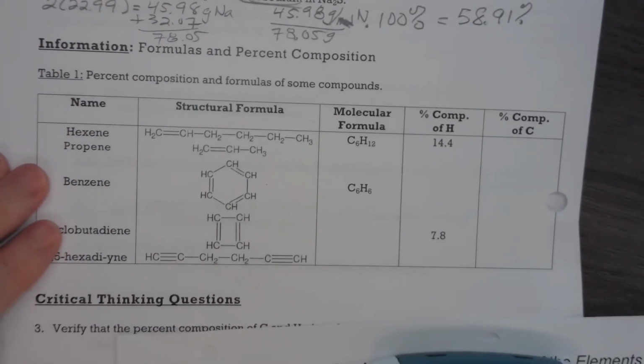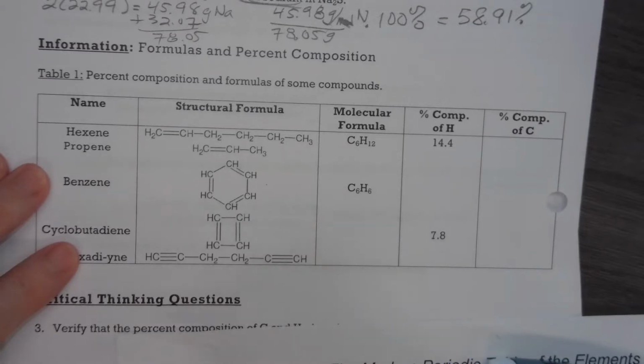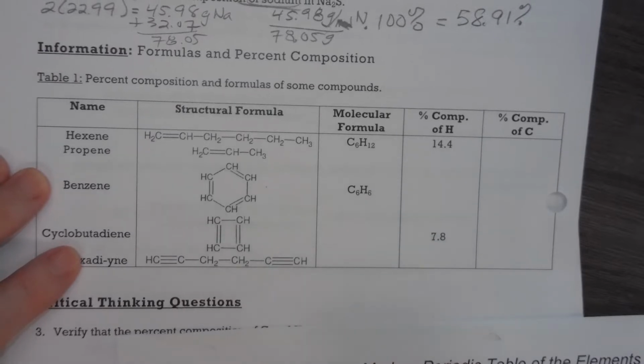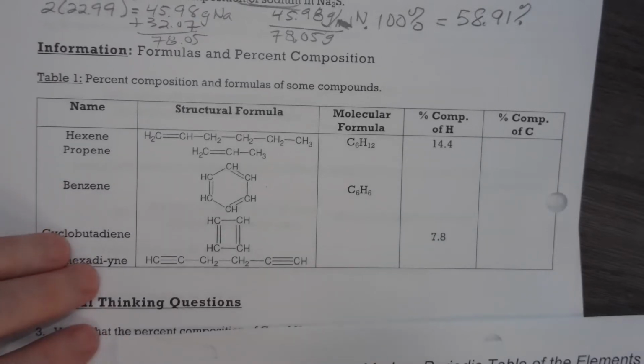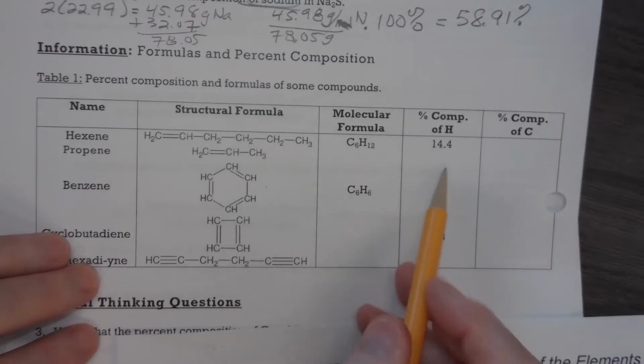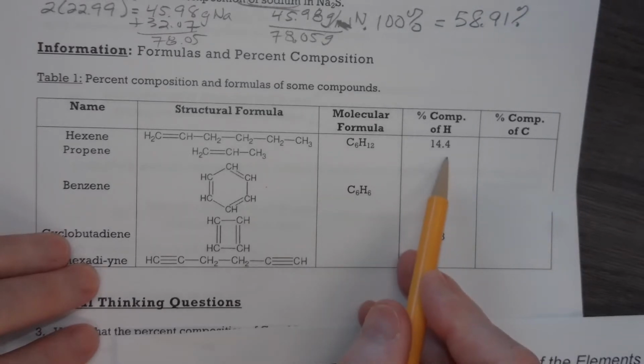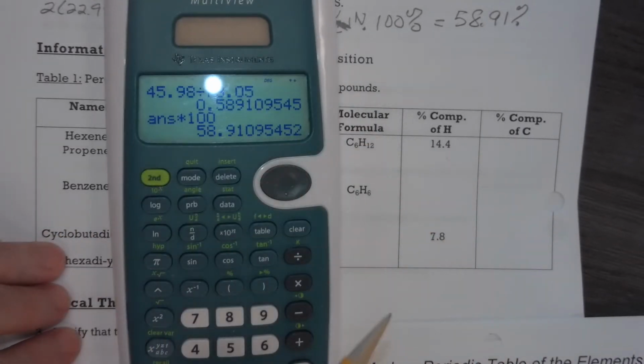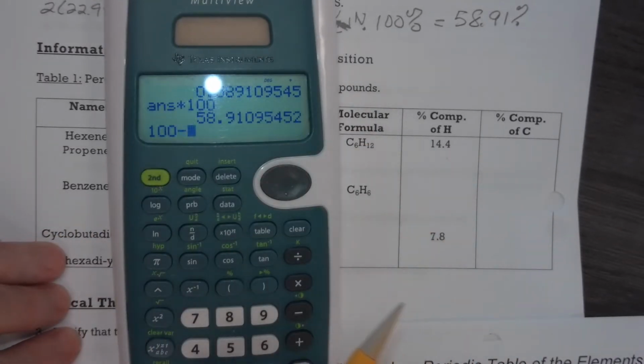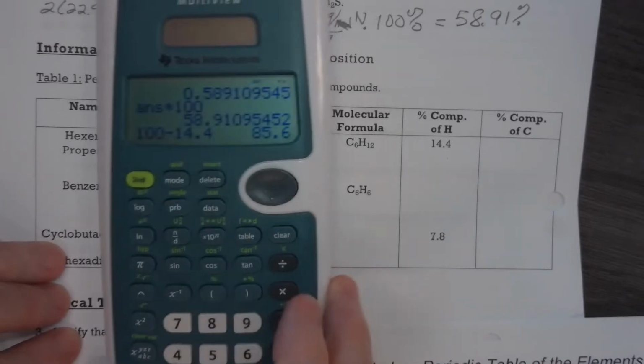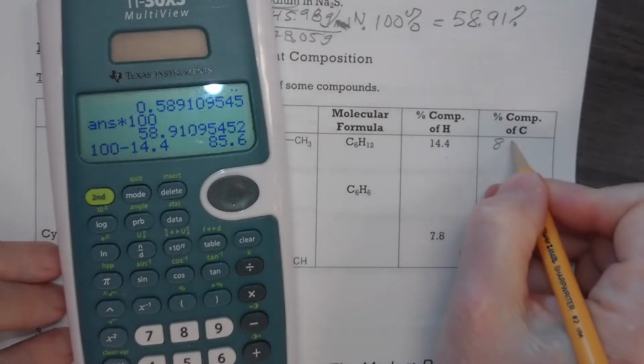Now in this problem, they have some of it figured out. The structural formula is kind of just for fun. We're not going to ask you to figure out structural formulas. If I have hexene, if the percent composition of hydrogen is 14.4, I can actually just subtract it from 100. 100 minus 14.4 is going to give me 85.6%.